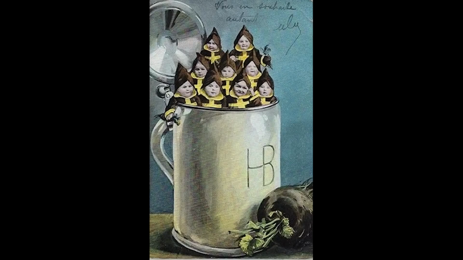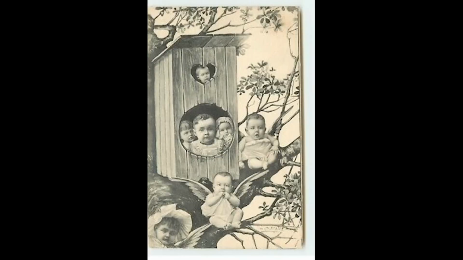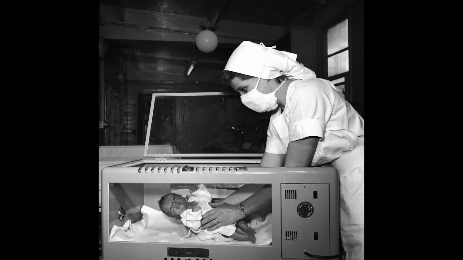Could the baby boom narrative be a way to sweep this part of history under the rug? The orphanages were all shut down, and after the 60s, people just stopped having babies and getting married after World War II, according to the narrative. Then there were the incubators of the 1900s.